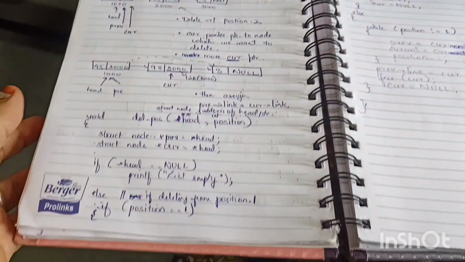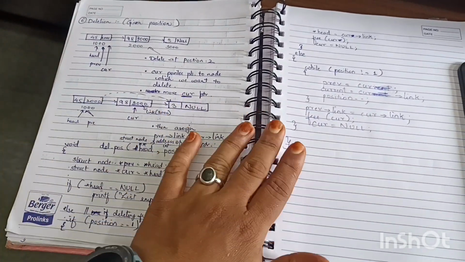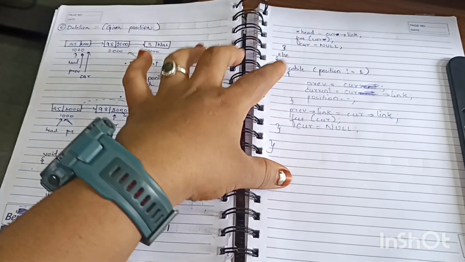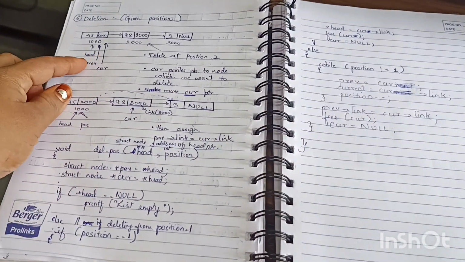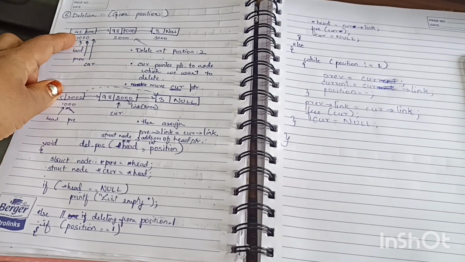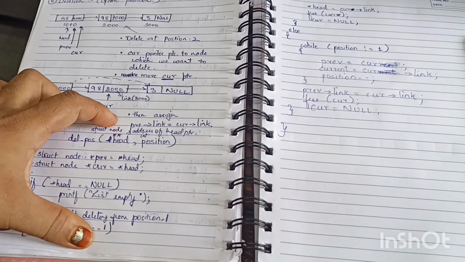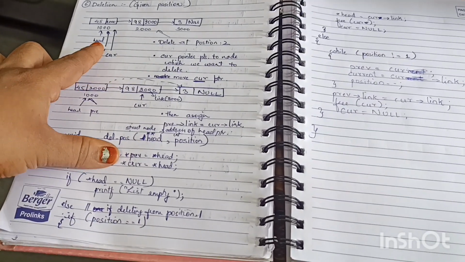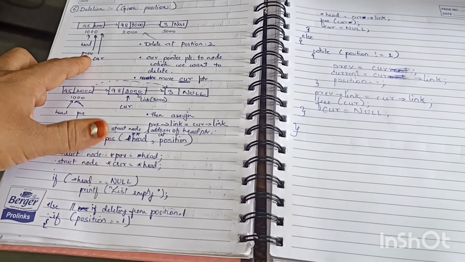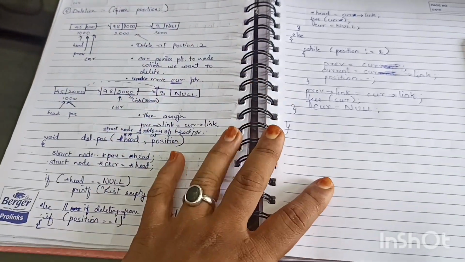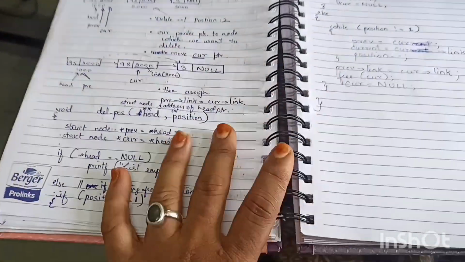So using this code, okay, I can delete from any given position. So this is the code. As I told you, here I have taken 2 separate pointers pointing to the head. But there are different methods. This is one method. There is also a different method where without using 2 different pointers, I can use only one pointer and implement this particular program. So this is how we are going to delete.